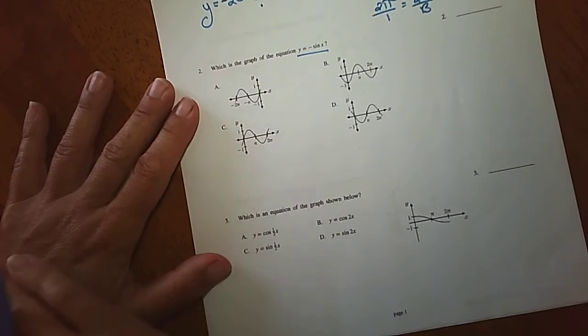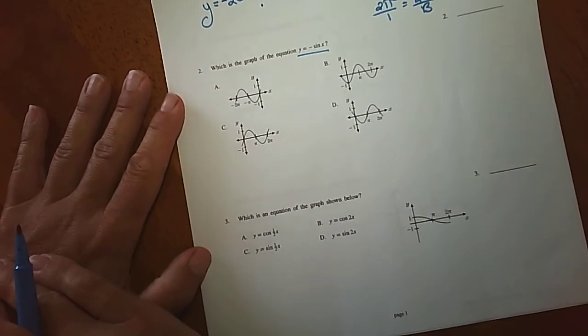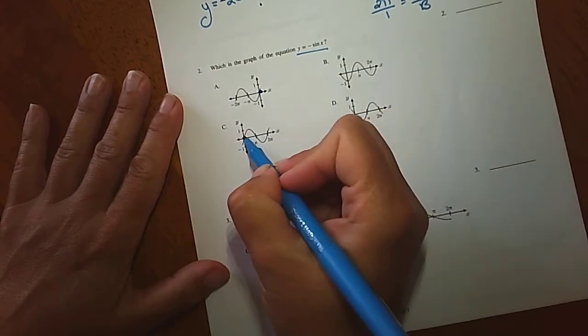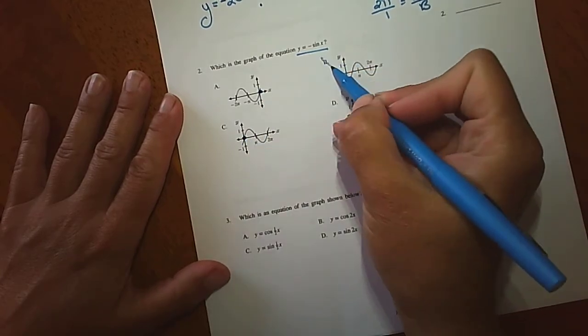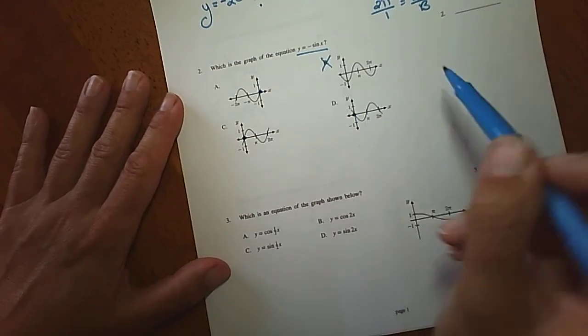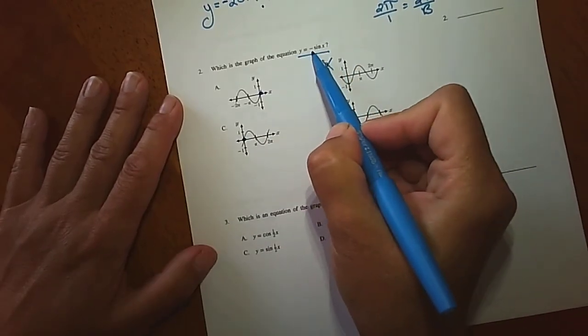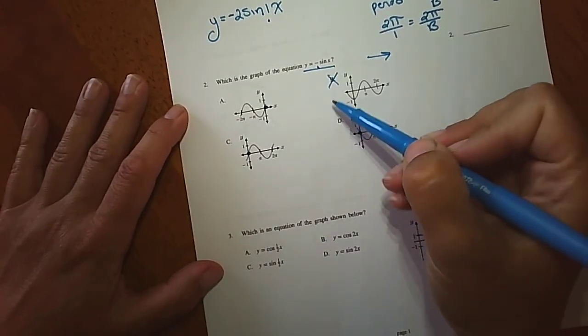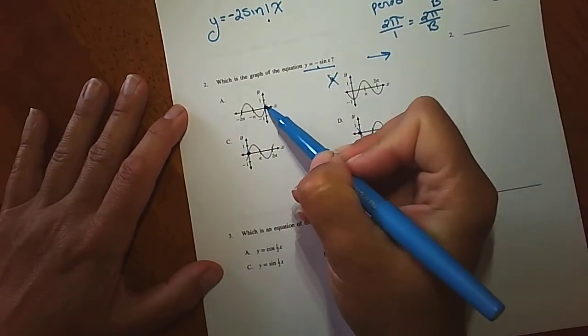So first off, it says sine, which means it needs to hit the origin. So it hits here at the origin, it's here. This does not hit the origin, so I'm going to cross it off, and this hits the origin. Okay, now there's a negative out in front. That means going this direction, it's got to go down. So here, look at right this.